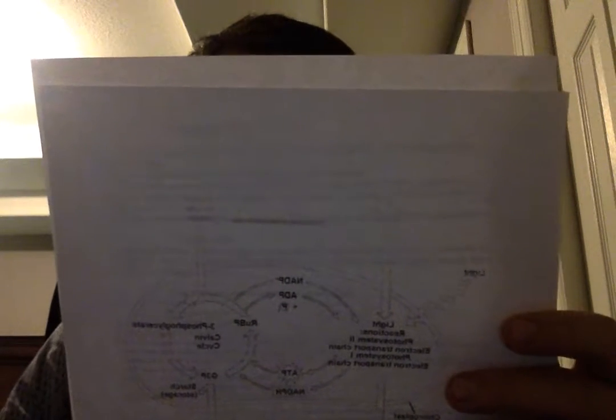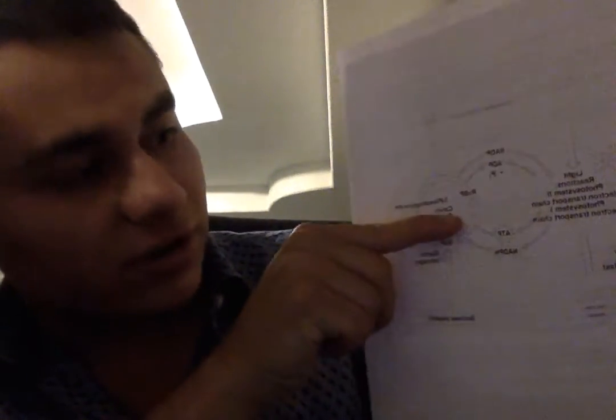Photon light hits the antenna complex, energy travels to the reaction center, and the electron is accepted by pheophytin, then transferred to plastoquinone, which is the PQ, and then steps down in energy along an electron transport chain. After that, it goes all the way and then goes to the Calvin cycle. The purpose of this Calvin cycle is to reduce the carbon dioxide inside this system to produce sugars.